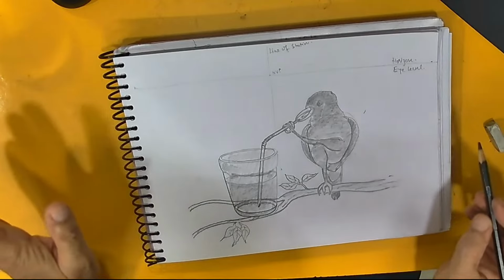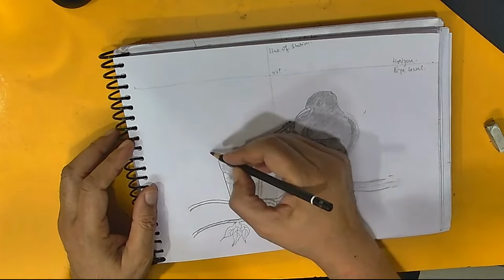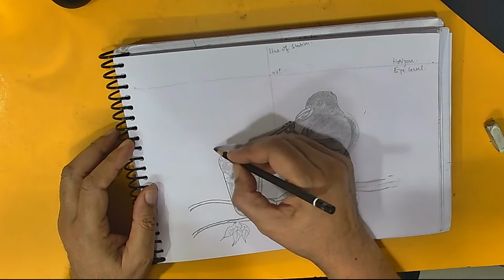Now this is half. Maybe you can bring a lemon here.